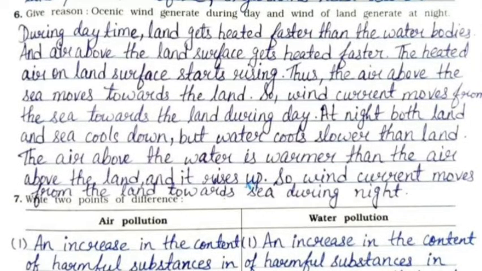Sixth one, give reason. Oceanic wind is generated during day and wind of land is generated at night. During daytime, land gets heated faster than the water bodies, and air above the land surface gets heated faster. The heated air on land surface starts rising, thus the air above the sea moves towards the land. So wind current moves from the sea towards the land during day. At night, both land and sea cool down, but water cools slower than land.